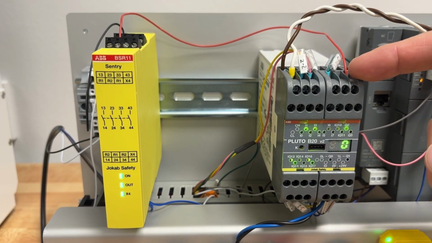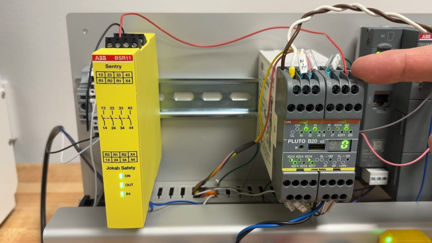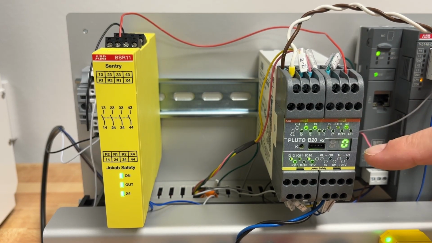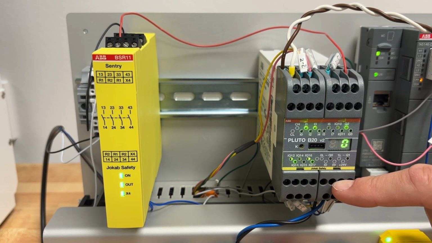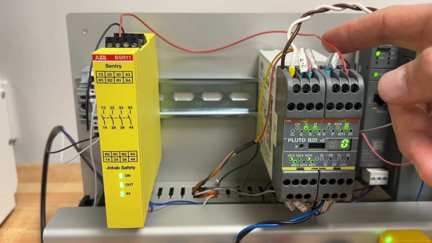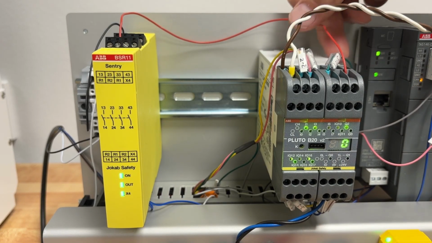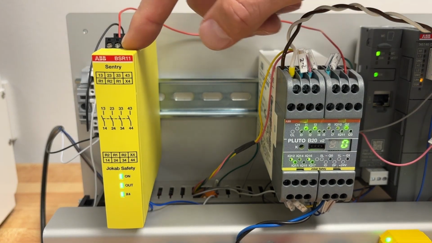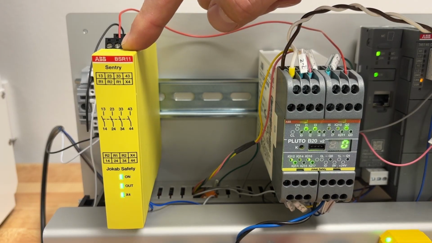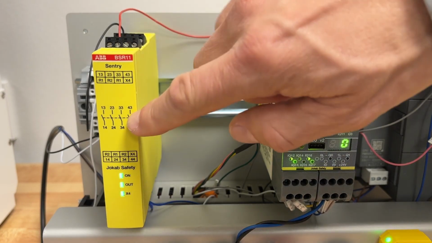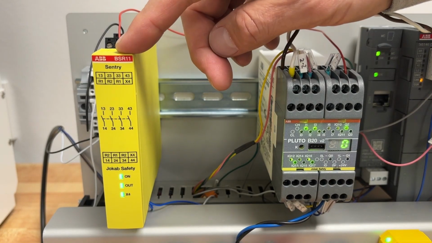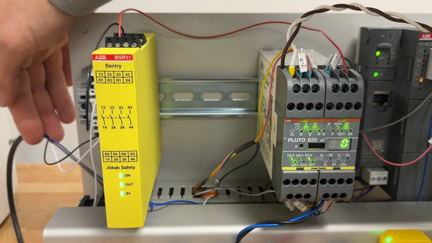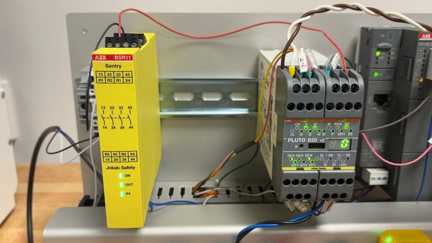The Pluto programmable safety controller is fitted with two safe transistor outputs, Q2 and Q3, and two voltage-free contacts, Q0 and Q1. Since this is a transistor output, I have used a Sentry safety relay BSR11 to expand it to 4 voltage-free contact outputs, and these break out the circuit of the SDO of the drive.